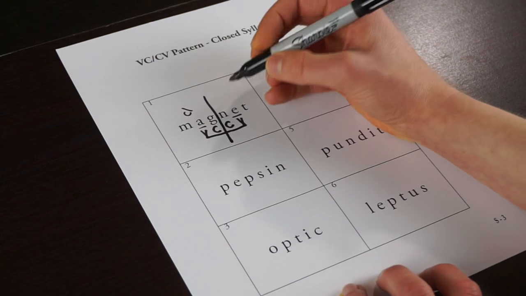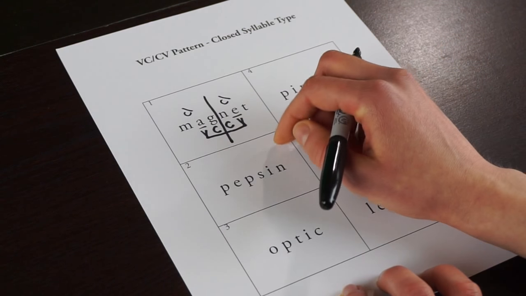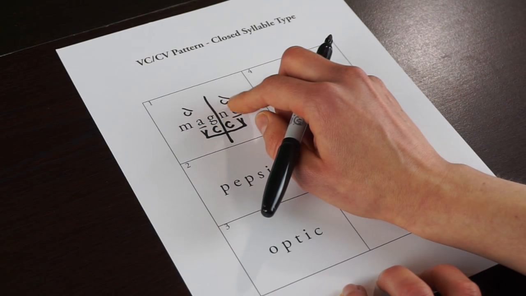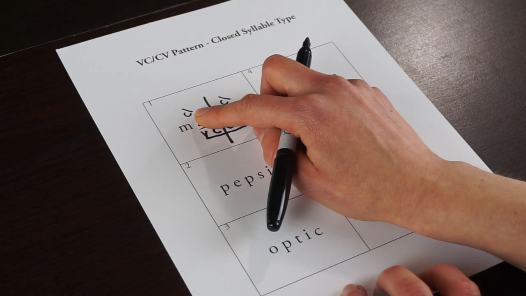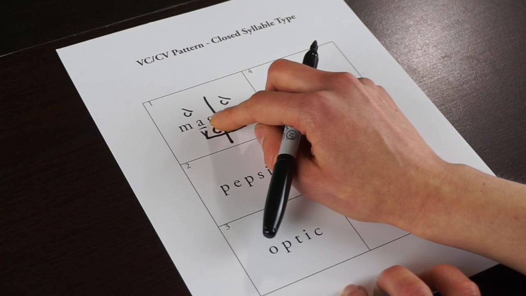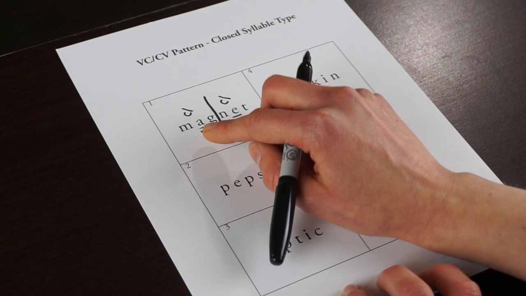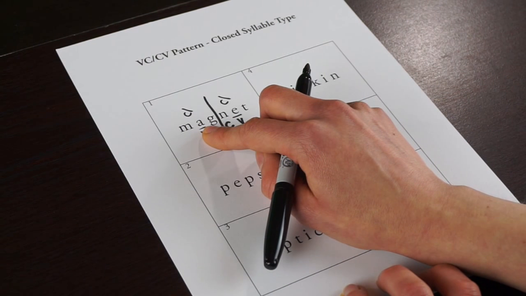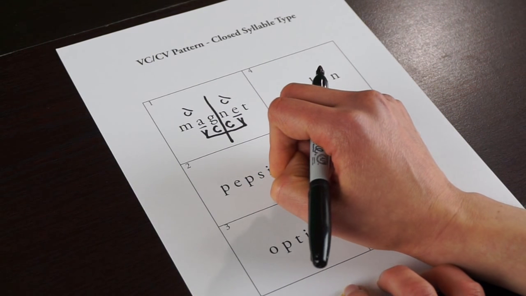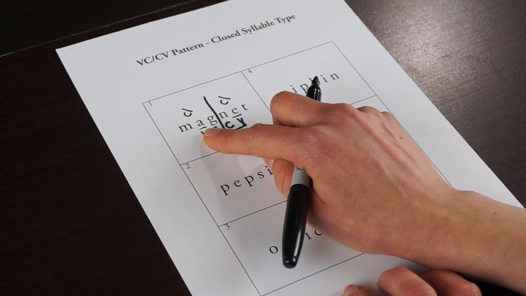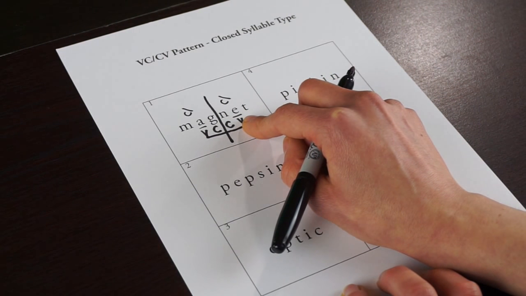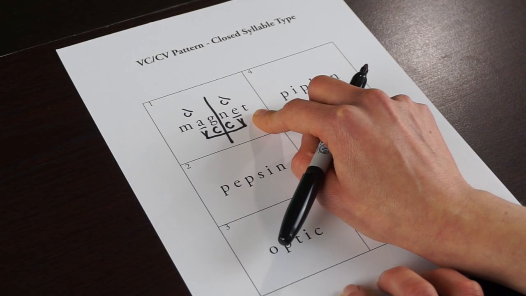Great, it's closed as well because there's a consonant after the vowel. This is why we labeled the syllables. A closed syllable will make a short vowel sound. So since I identified this as a closed syllable, when I read it, I'm going to have to make sure that I use a short sound. So let's read each syllable now. Mag, net. And put it together, magnet.